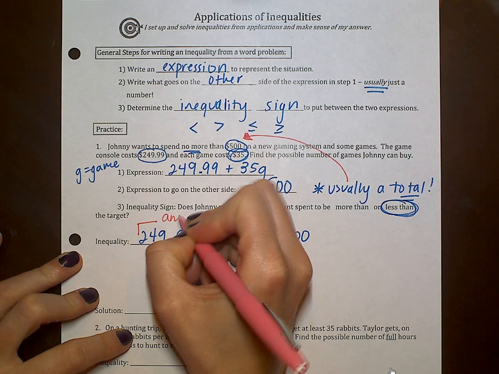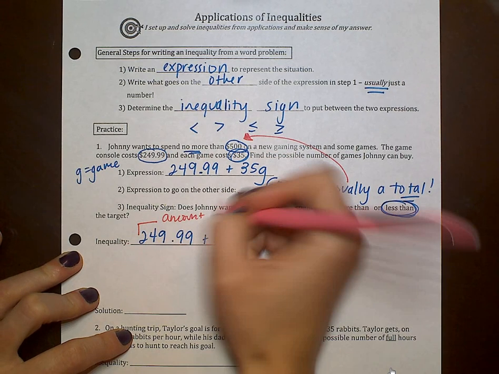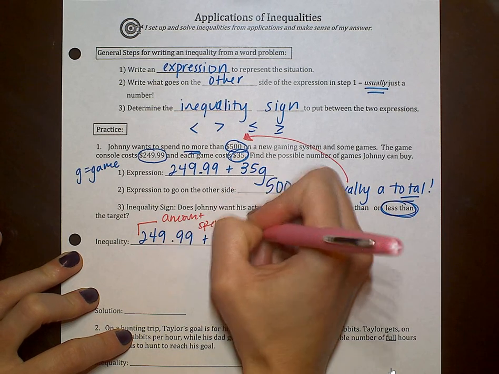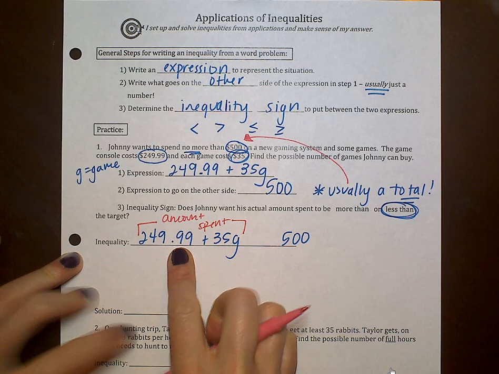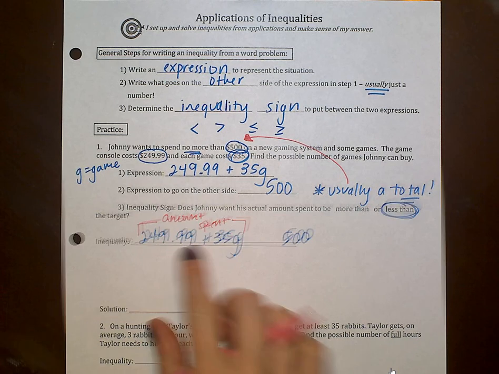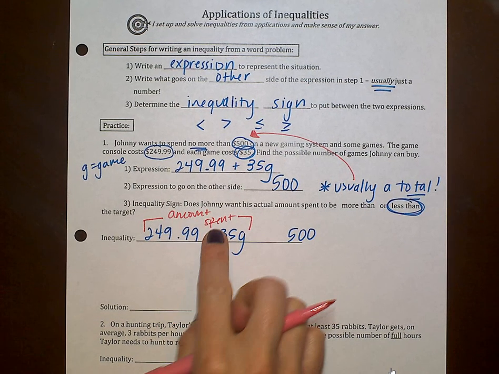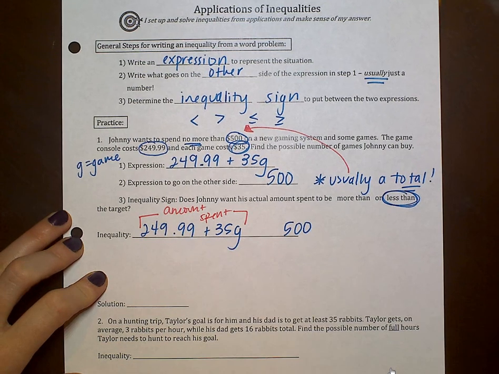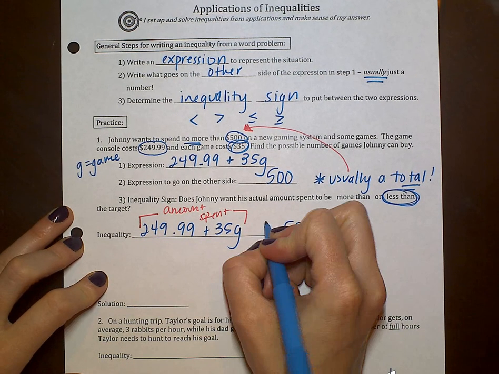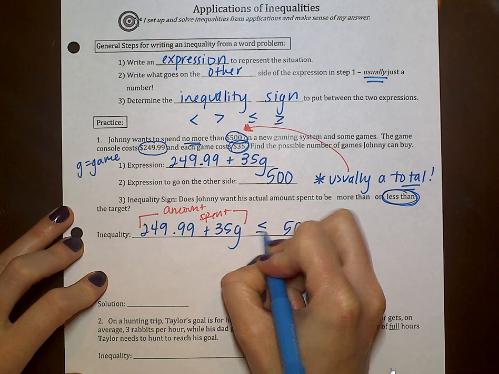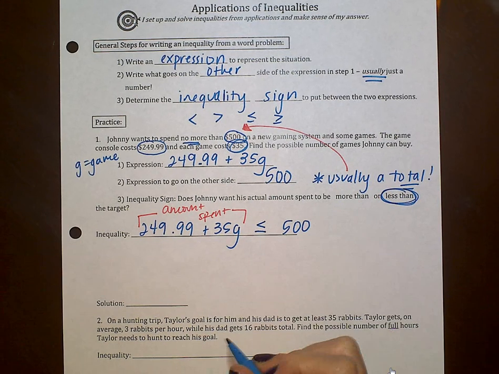Where G is on the left side here, that represents how much he's going to spend. This $249.99 plus 35G, this is how much he can spend. So that has to be less than or equal to exactly $500 for him to be okay and be able to afford what he's buying. So that's less than or equal to.